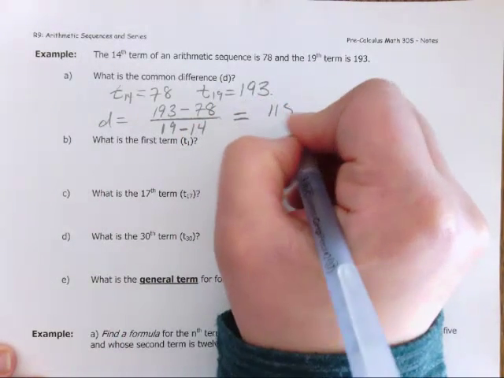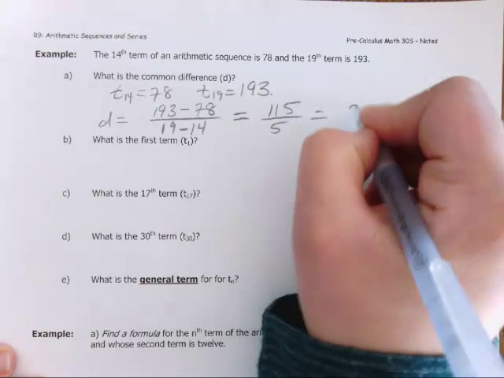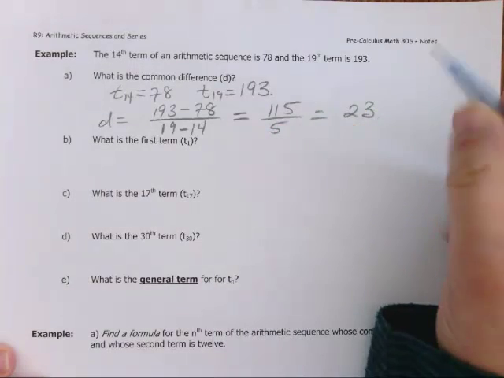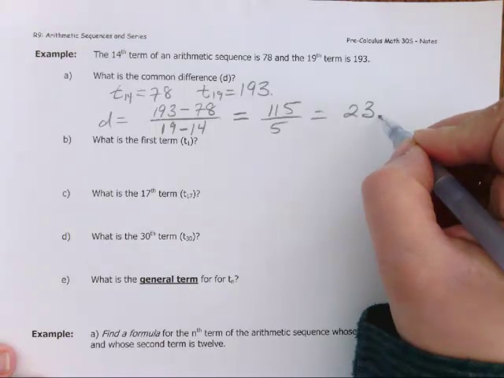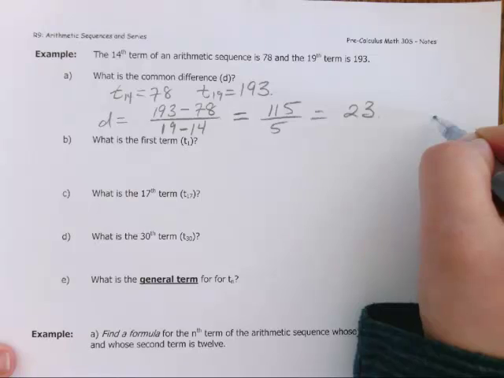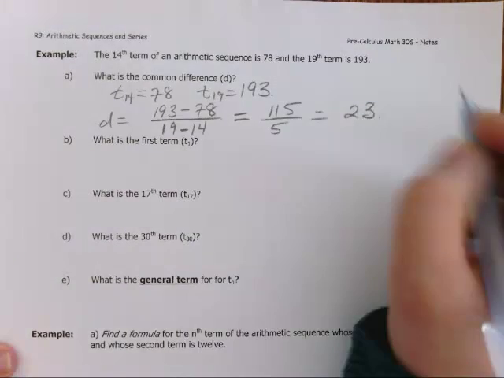So we get 115 over 5, and we figure out that the common difference is 23. So we add 23 to get to the next number. All right.